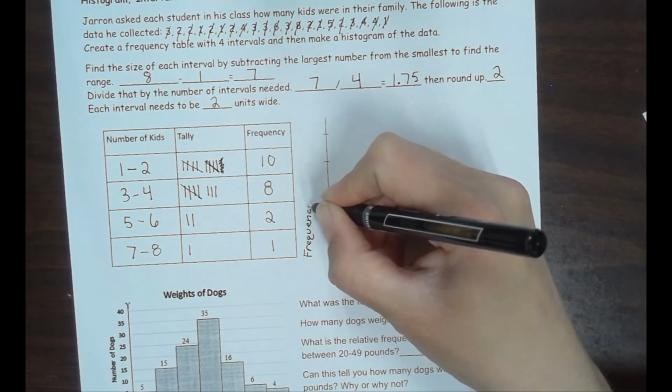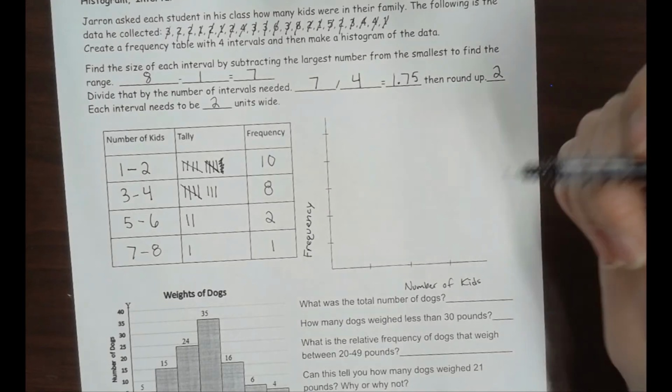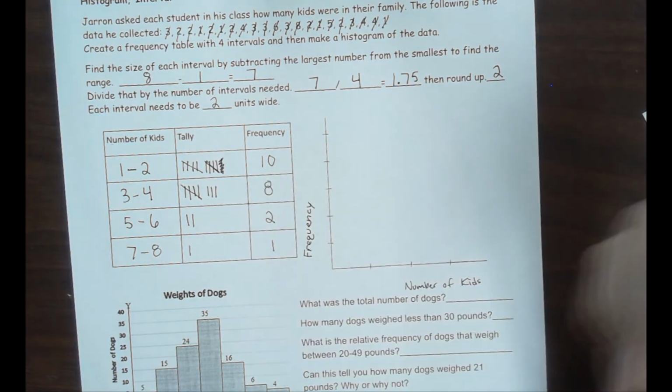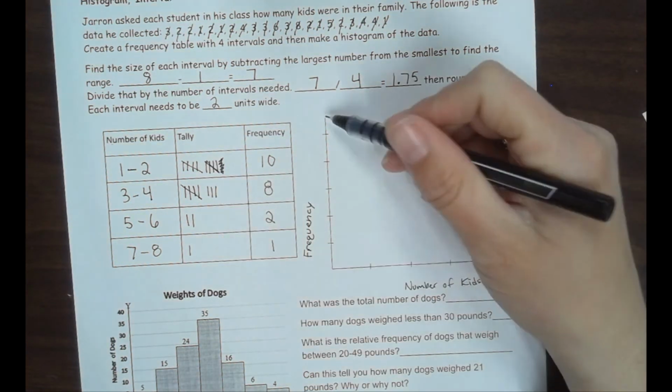You're graphing the frequency. Now why would this be useful instead of a dot plot like we did before? There are going to be some times when you don't need to know exactly what the pieces of data are. It's helpful to see things in groups. So what you've done here is you've grouped all the ones between 1 and 2, 3 and 4, 5 and 6, 7 and 8. So our frequency is going to be numbered here.